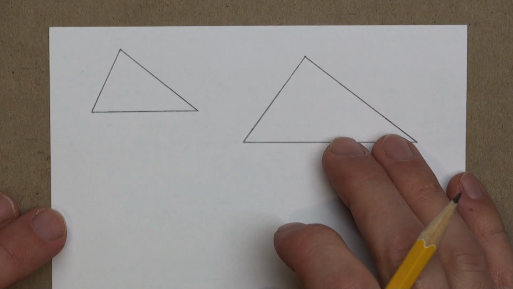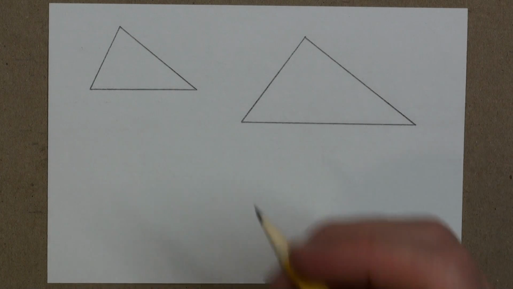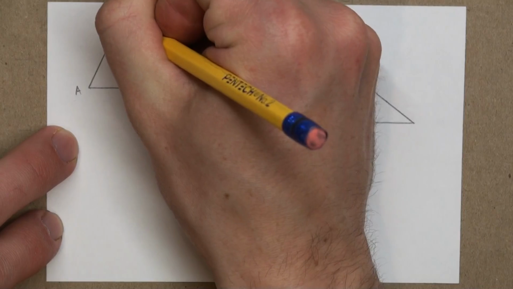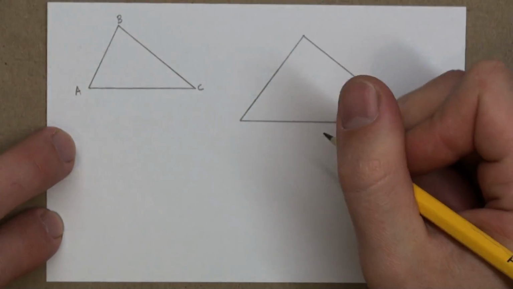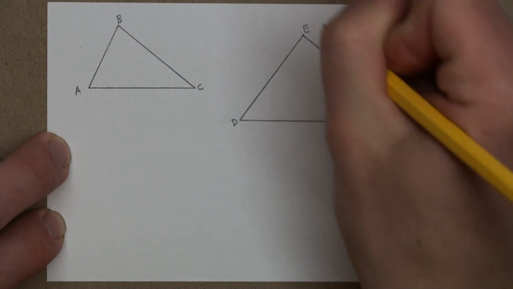Okay? So, we have these two triangles, and if they're similar, let me just see something. Why doesn't it say anything about the angles? Okay, so it said that corresponding angles were congruent. So let's call this triangle A, B, C, and let's call this D, E, and F.